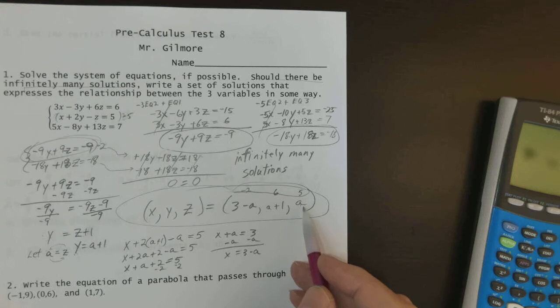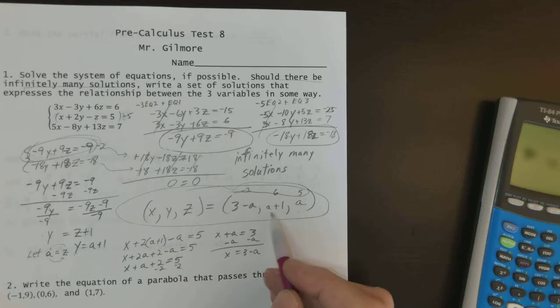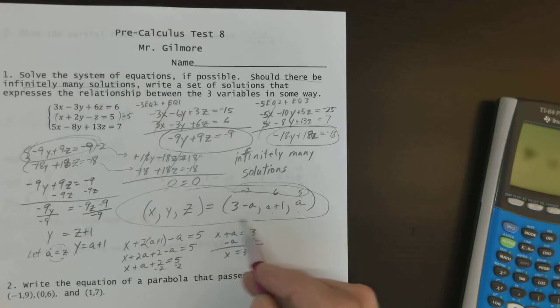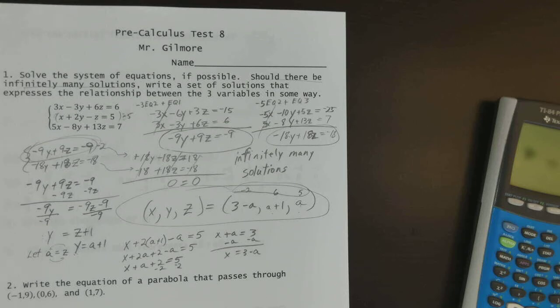I could change a to 11. Then this would be 12, and this would be negative 8. 3 minus 11 is negative 8. There's infinitely many solutions, but not everything is a solution. Okay.